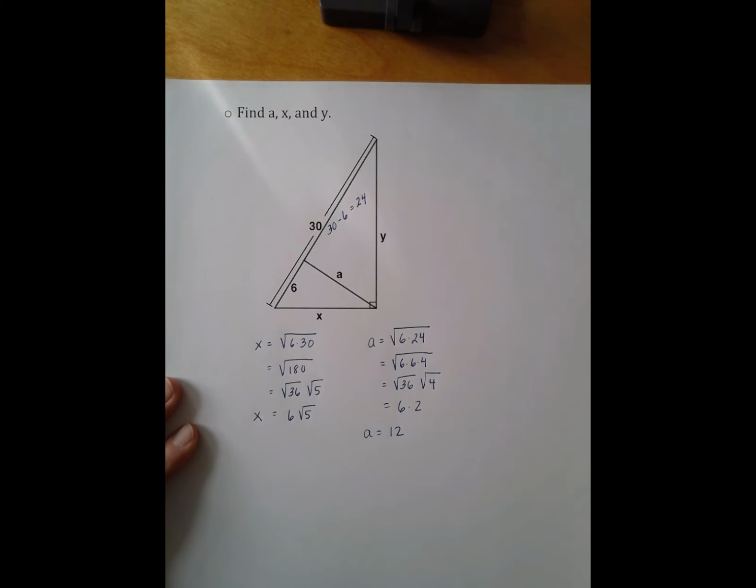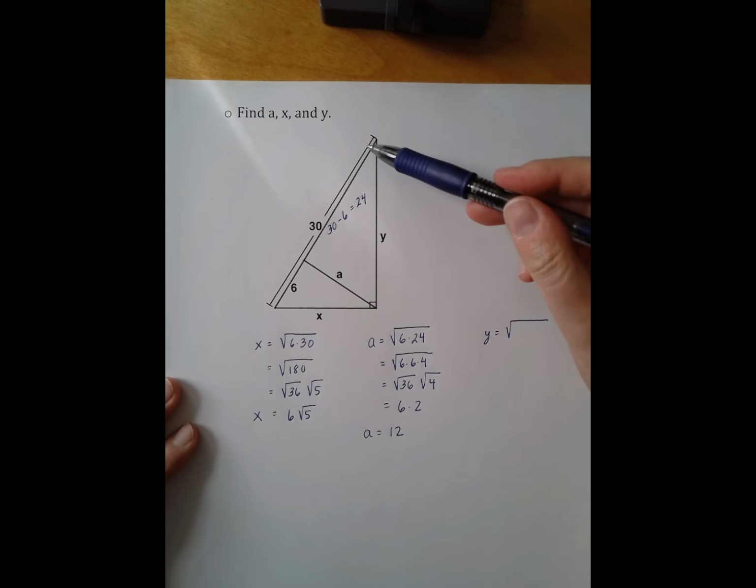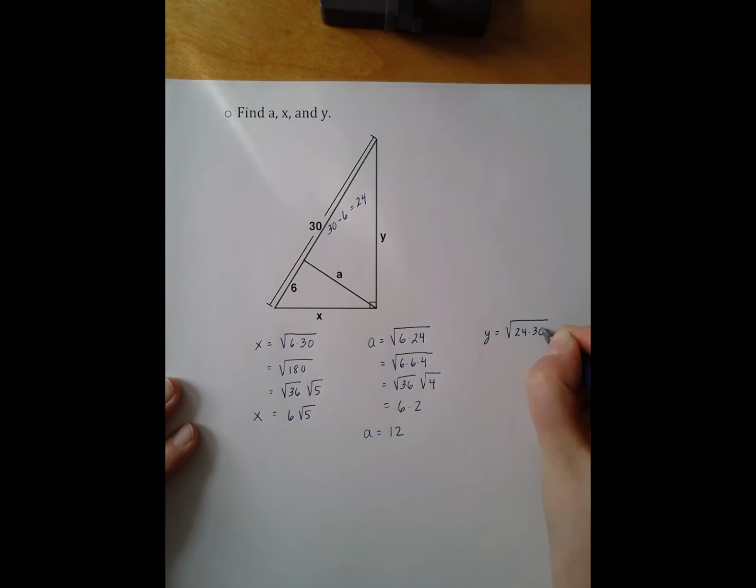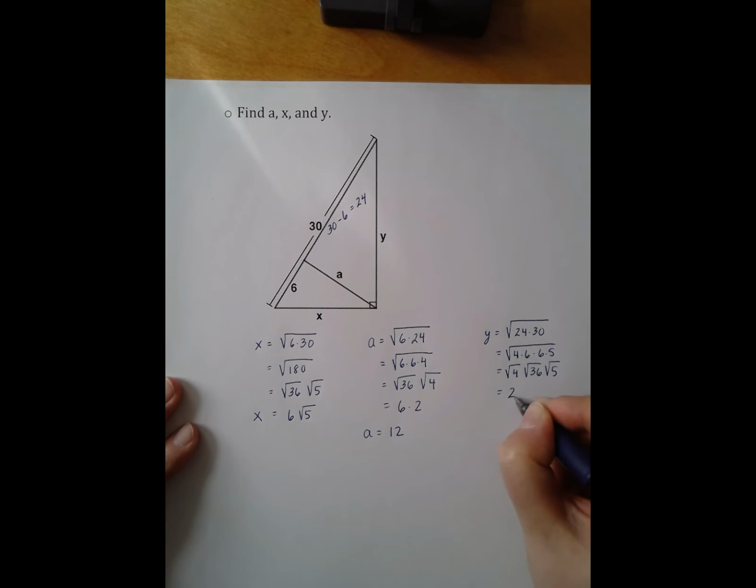Lastly, I'm going to find y. So y equals the square root of the piece, 24, times the whole, 30. I'm going to learn my lesson from the first one and break this up so that I have the square root of 4 times 6 and 6 times 5. I can break this up to be the square root of 4, the square root of 36, the square root of 5. So 2 times 6 times root 5, so 12 square root of 5.